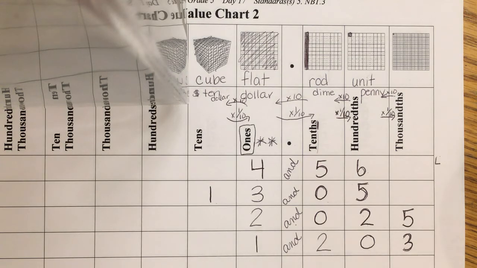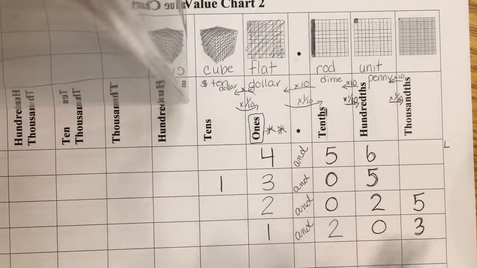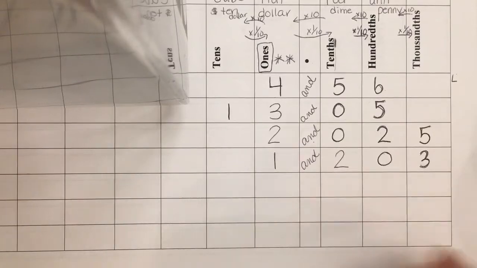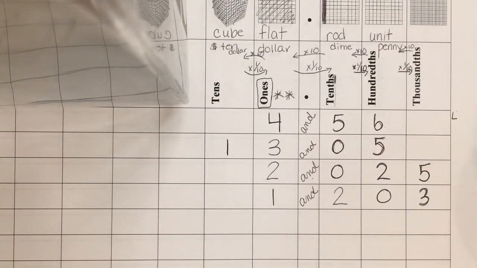1 and 203. All right, so I'm going to say 2 of them, and I need you to put them in the right spot. And when I check your video notes tomorrow, that's what I'm looking for. So here's my next one. I'm going to give you 2 more, and you're going to put them in the right spot.